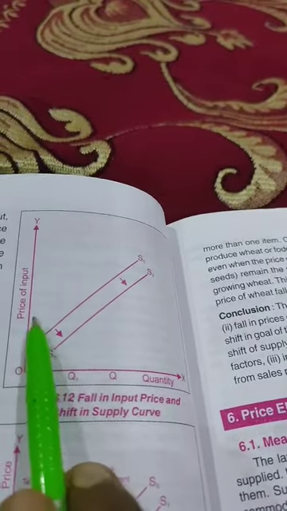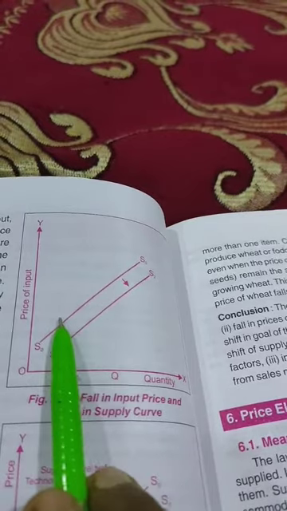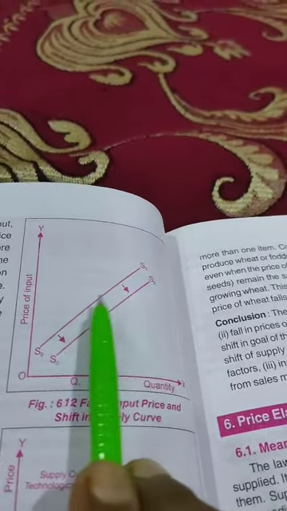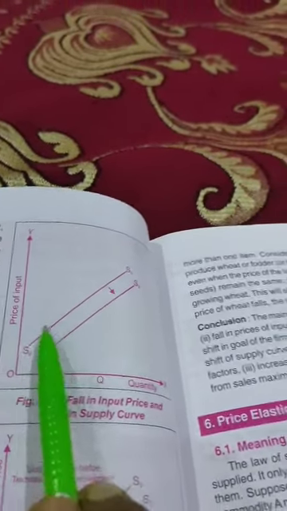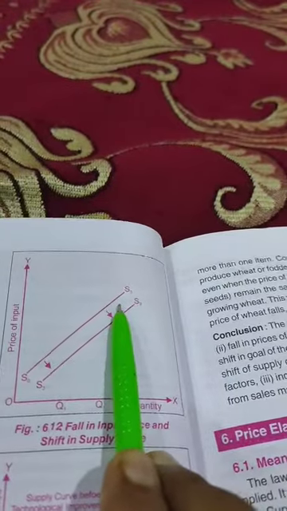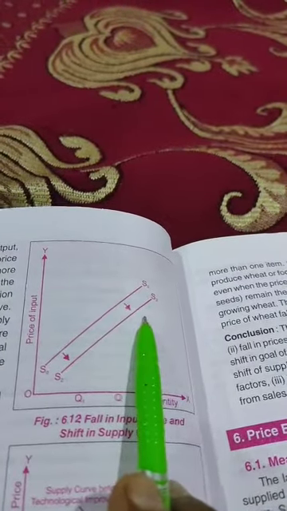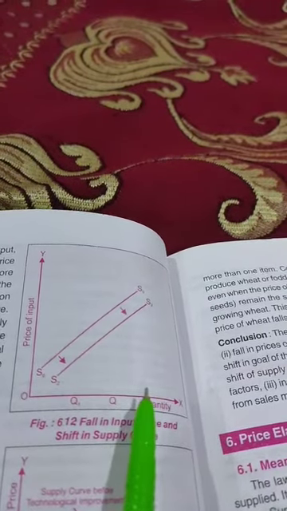Therefore the producer will increase the amount of supply in the market, and the supply curve will shift rightward. A rightward shift of the supply curve always implies an increase in the supply of the commodity. Here S0 is the original supply curve, and S2 is the new supply curve, which shows the increased amount of supply of the commodity.